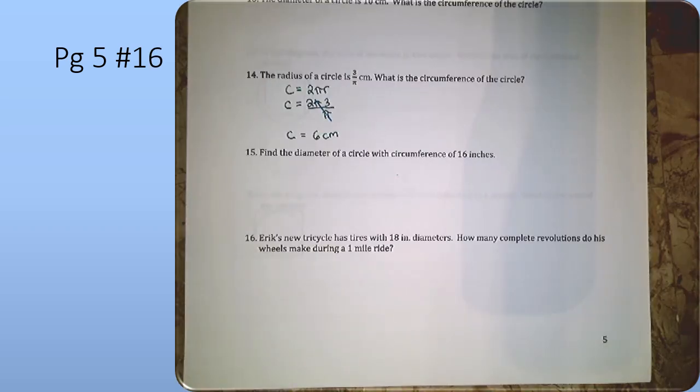All right, the last problem on this page that I want to do is number 16. This says Eric's new tricycle has tires with 18 inches diameter. How many complete revolutions does his wheel make during a 1 mile ride?